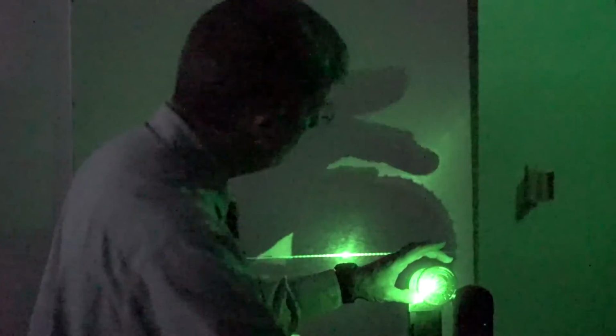So if we move to doubling the separation to 0.5 millimeters, then a wider separation means tighter spacing between those interference fringes. So you may or may not be able to see on the screen now that this main maximum is still as wide as it was before, but there's double the number of individual divisions within it.